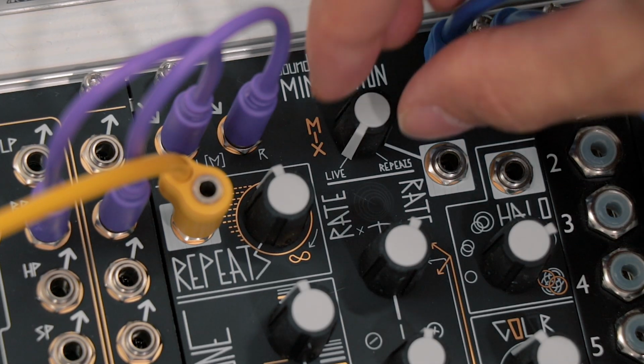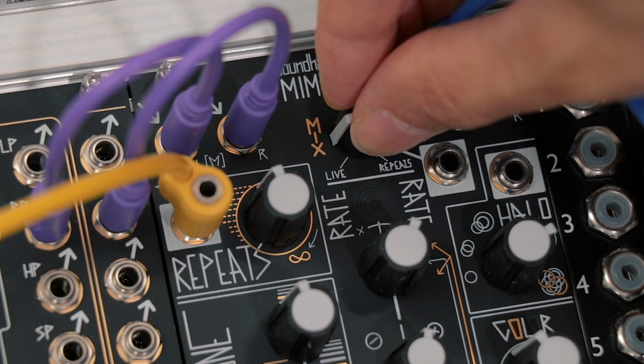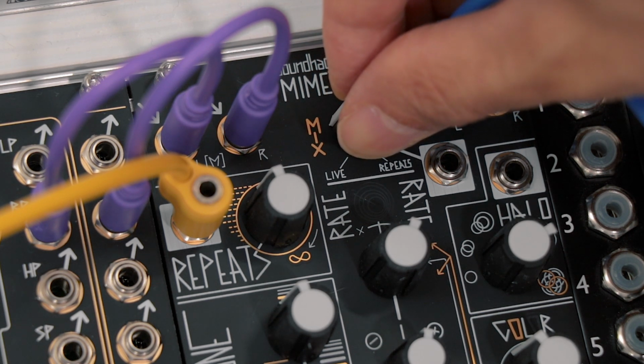So it doesn't sound bad, but I wouldn't really listen to this. But if I put it through Mimeophon, we can really make it magical. Listen to how it sounds as I turn the mix up. So right now it's dry, and I'll go all the way to about 3 o'clock where I really like it.